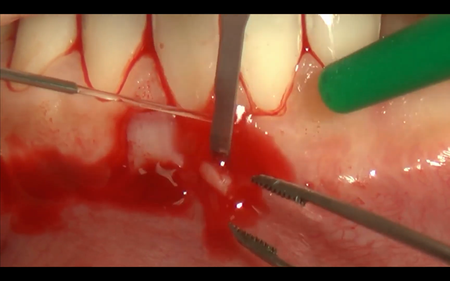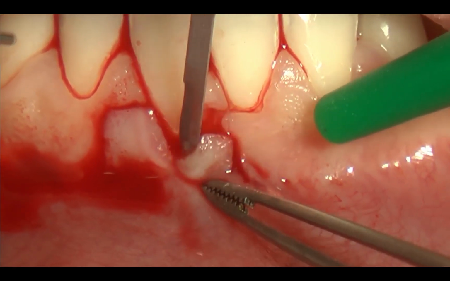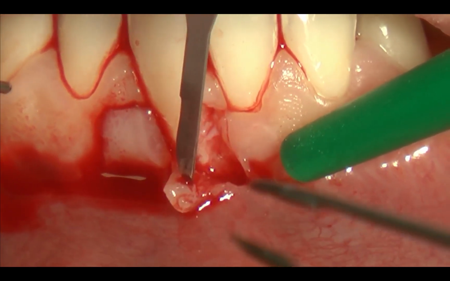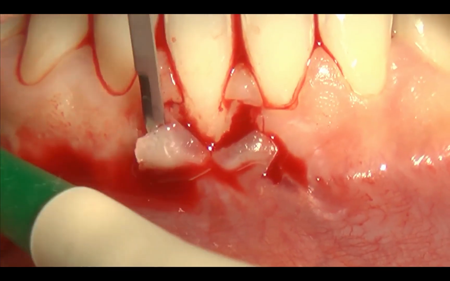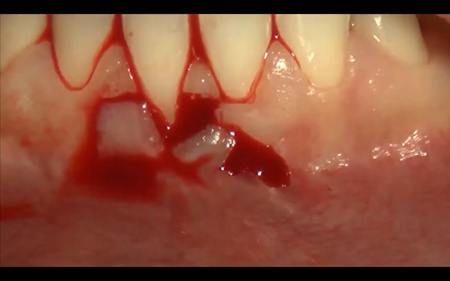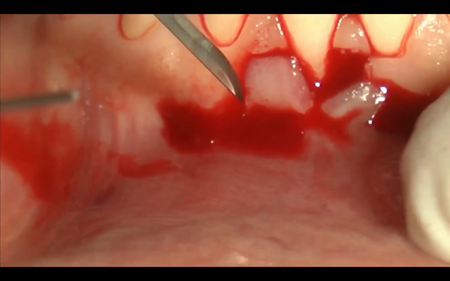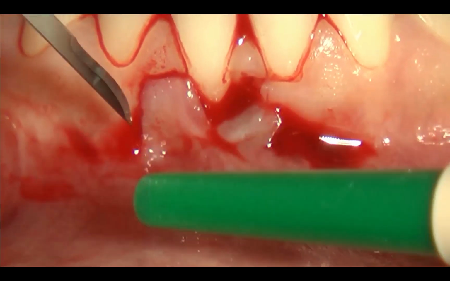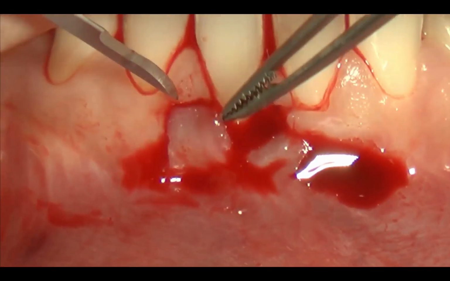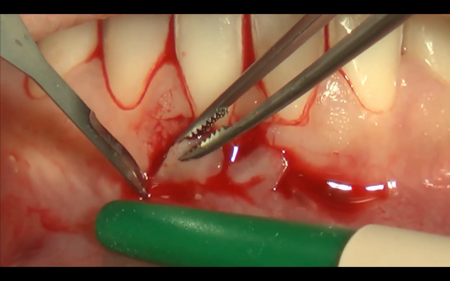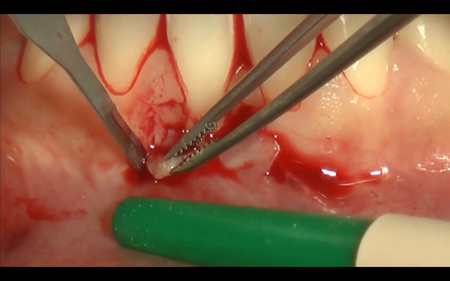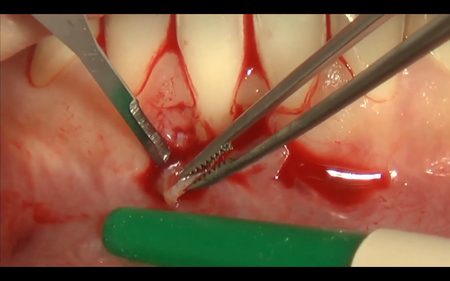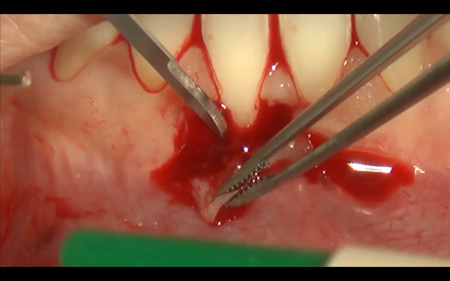Okay, this is the second surgical papilla. Very unlucky, but we were able to give it the right shape, trapezoidal, and the same is for the second one. Now, I will extend a bit more the vertical releasing incision in alveolar mucosa.